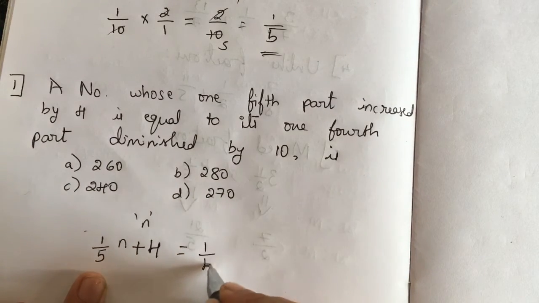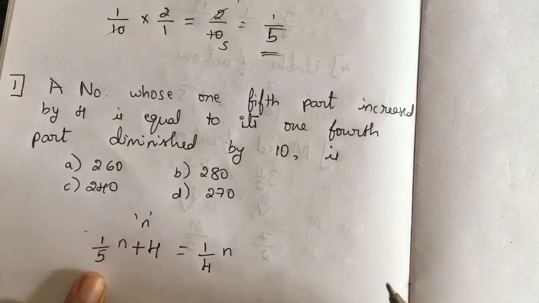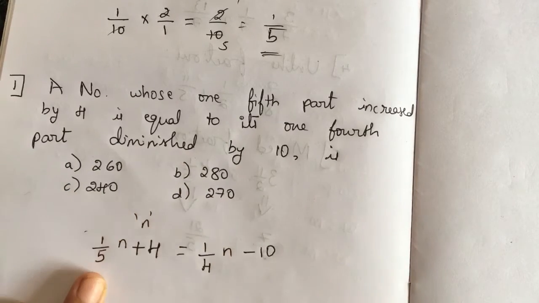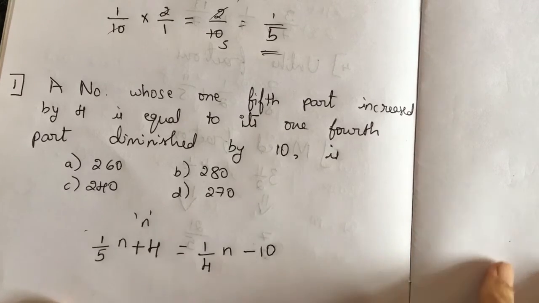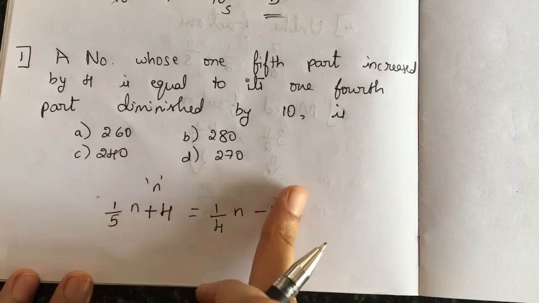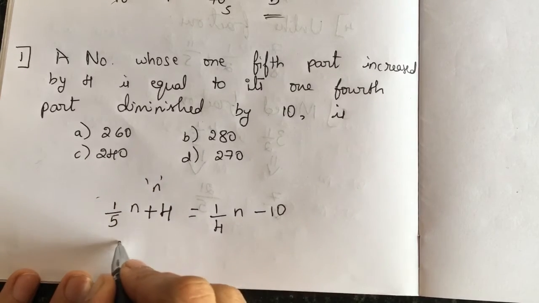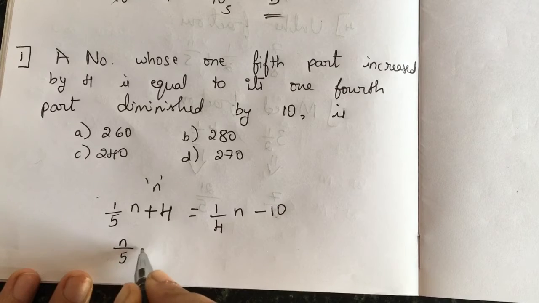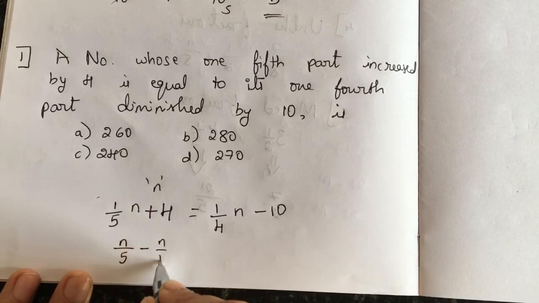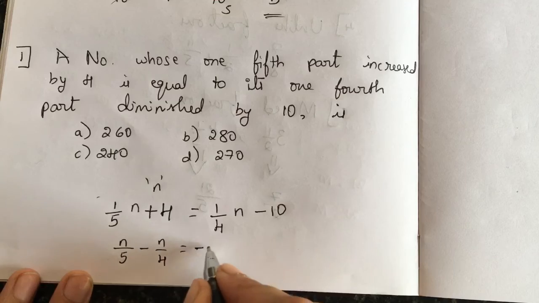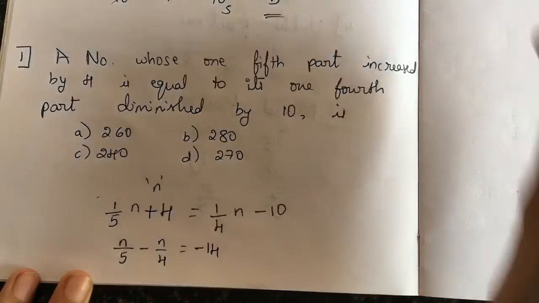of that number diminished by 10. So you need to calculate that number. Go for simplifying. Take this to this side, this to this side. So 1 by 5 into n is the same as writing n by 5, minus n by 4 is minus 10 minus 4, so it's minus 14.